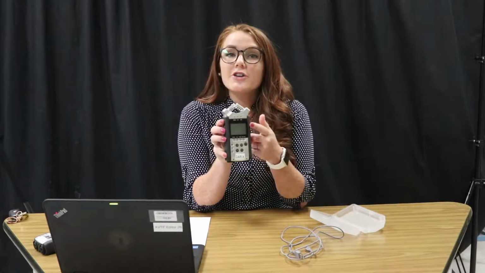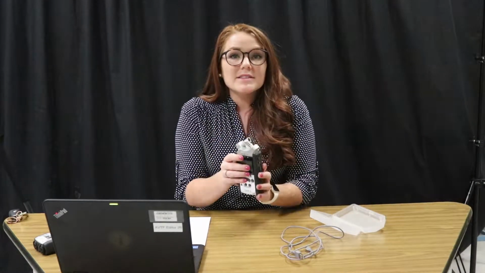On the front of the DAR, you can see there is a screen. Once we power it on, we'll see different things pop up on the screen that we'll talk about as we go. We have some buttons and control panels down here. And then we also have different settings and controls on each side of the DAR. So as we go through these steps, I'm going to show you these different pieces and you guys are going to get to see how this works.